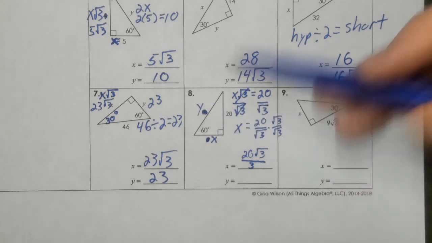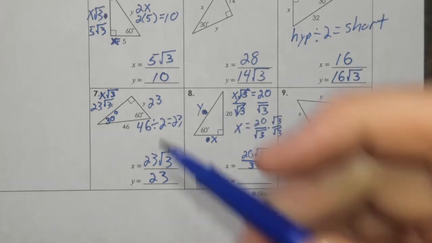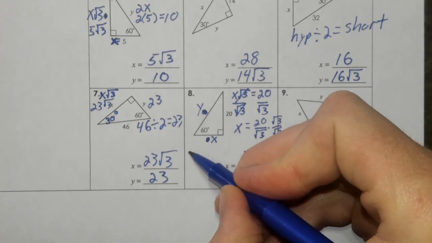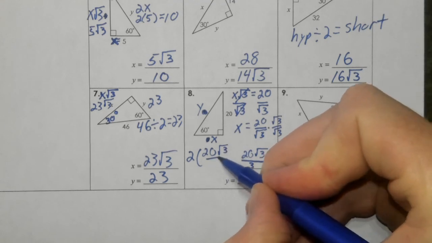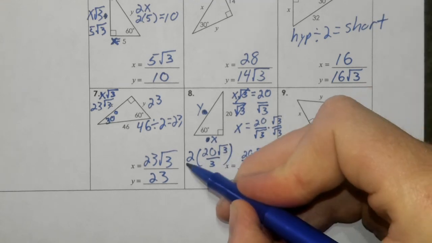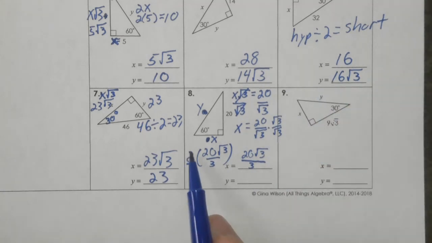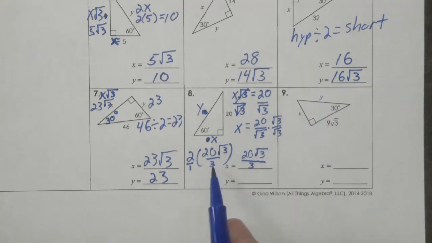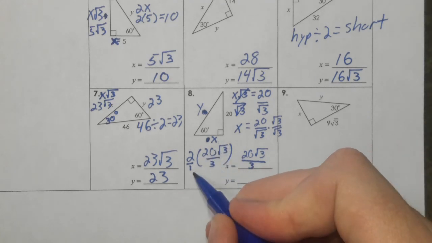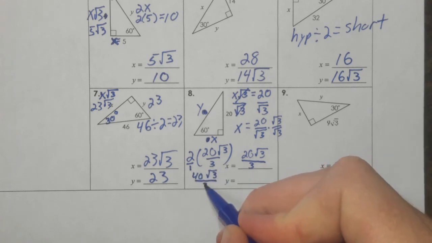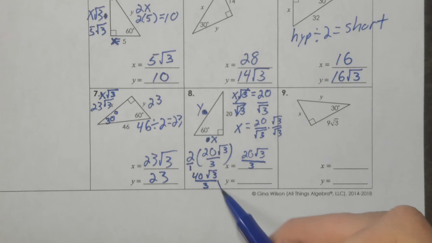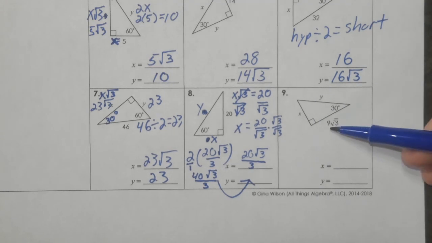The long one is always twice that. Okay, so how do I do that? If I take 2 and I multiply it by 20 square root of 3 over 3, I can think of this as 2 over 1. So I'm going to multiply straight across for my numerators and straight across for the denominators. So I would have 40 square root of 3 over 1 times 3 is 3. Okay, and that would be my hypotenuse.